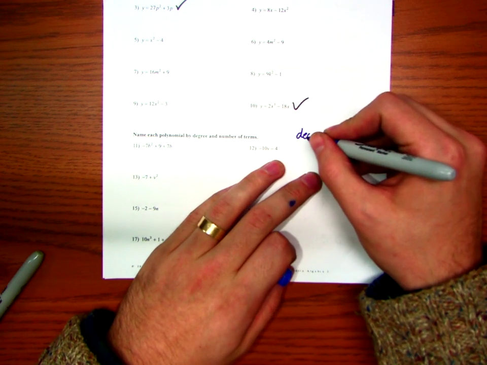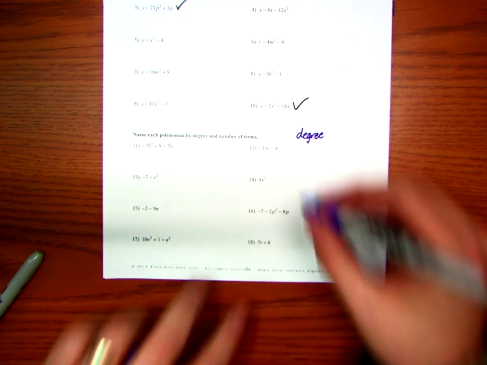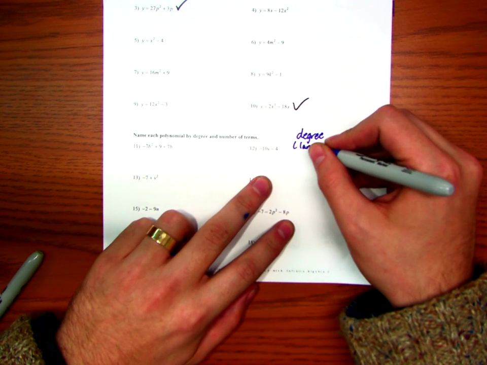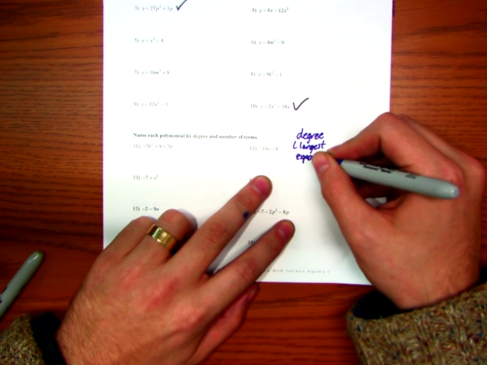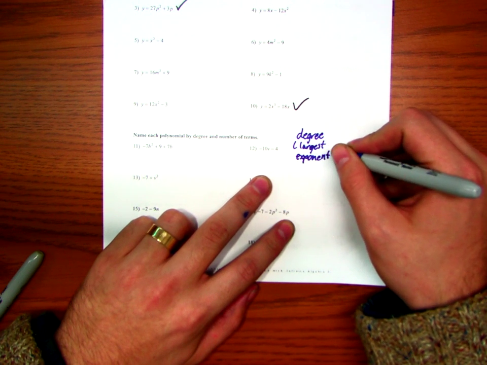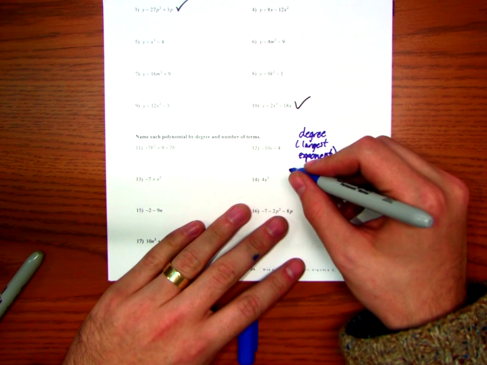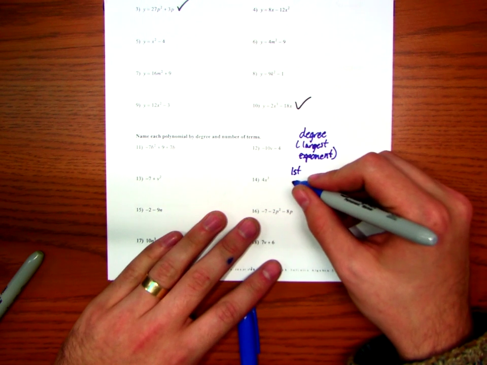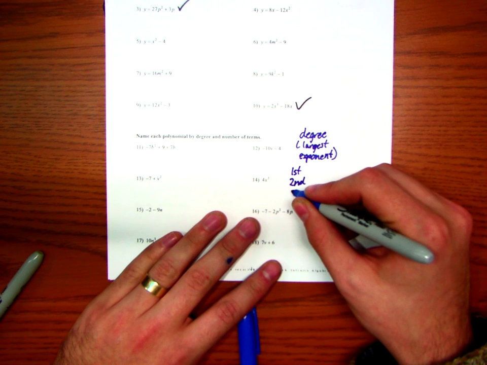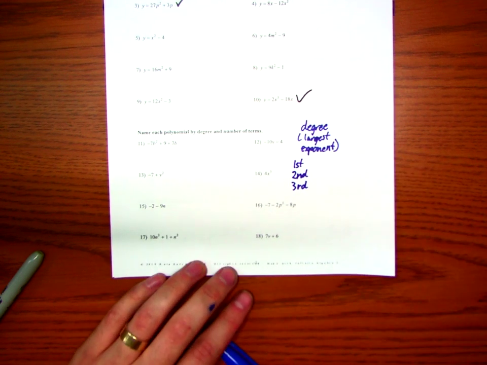So we have degree. What is degree? The degree has to do with the largest exponent. And on this test, we're going to see polynomials that have degrees of 1, so first degree polynomials. We're going to see polynomials that have degrees of 2, second degree polynomials. And we're going to see third degree polynomials that have a largest exponent of 3.